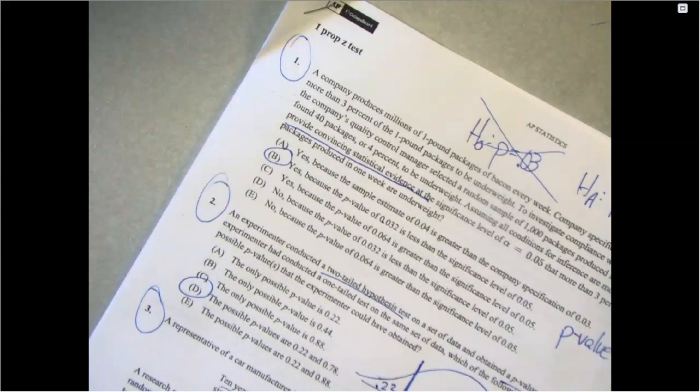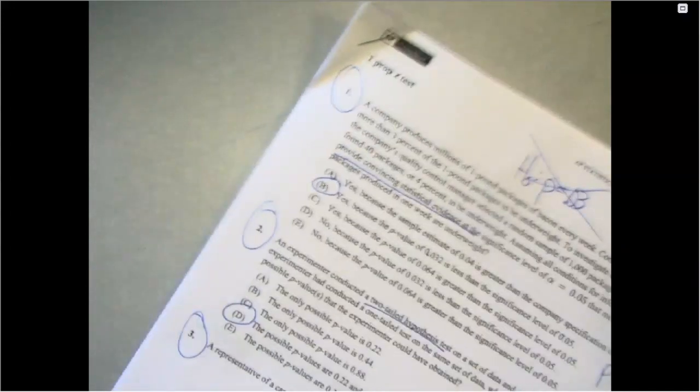Really good test questions, things I look at. I'm giving you the rest of the time in class to work on it. Check your answers on Schoology. Let me know if I can help, etc.